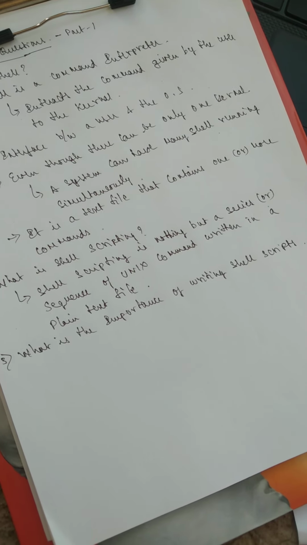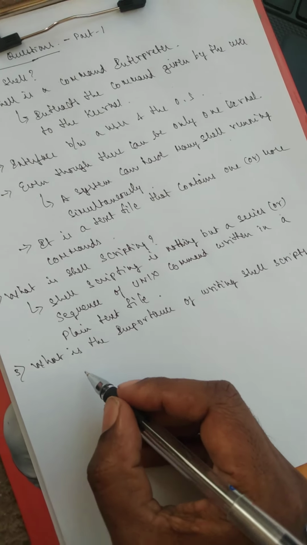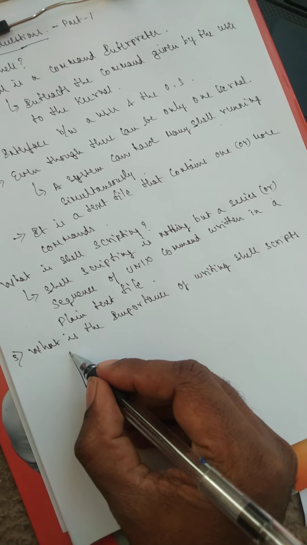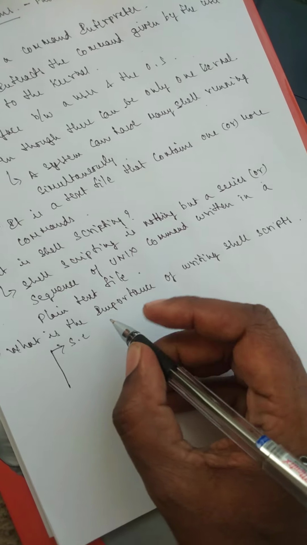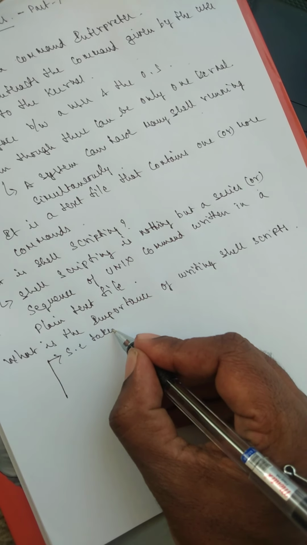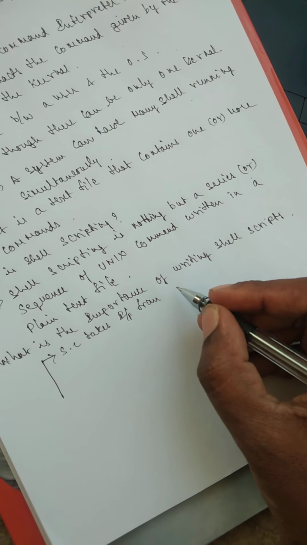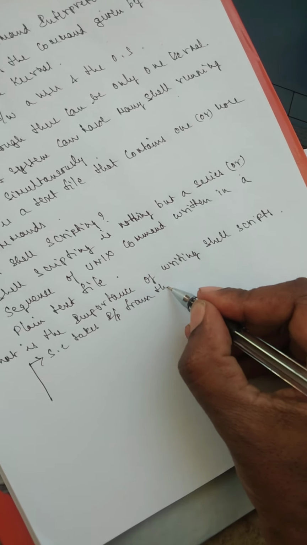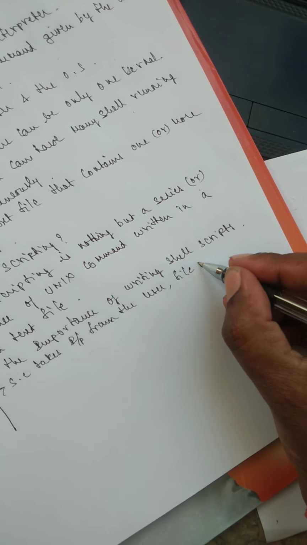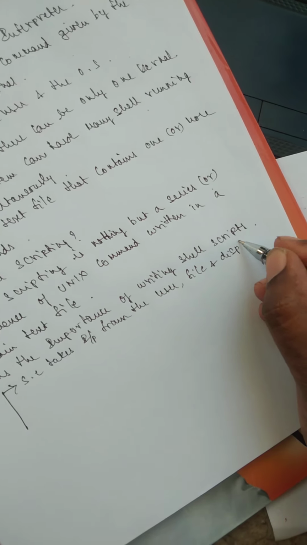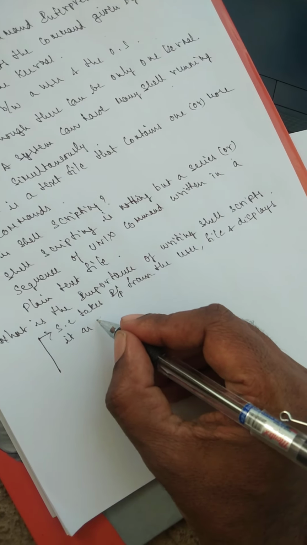Now the next question is, what is the importance of writing shell scripts? There are many. The first and foremost is, a shell script takes input from the user or a file, and displays it on the screen.